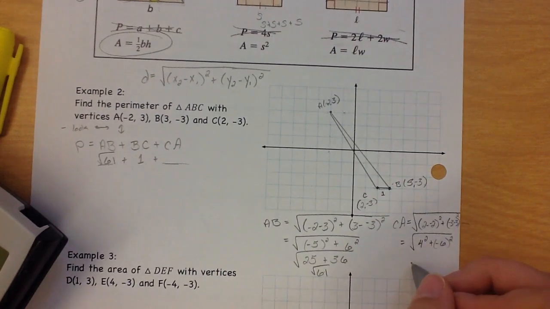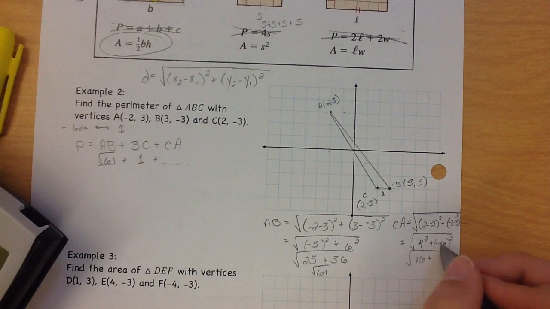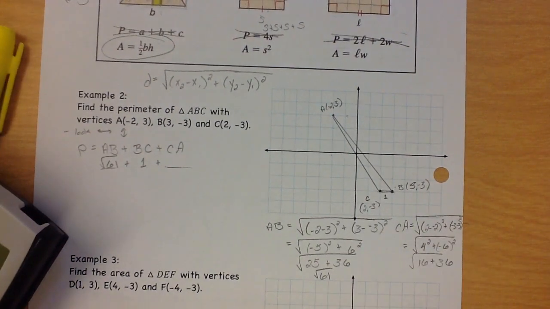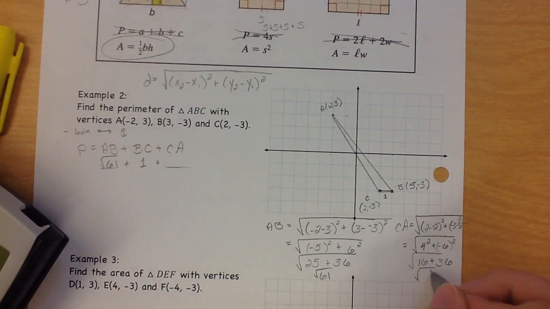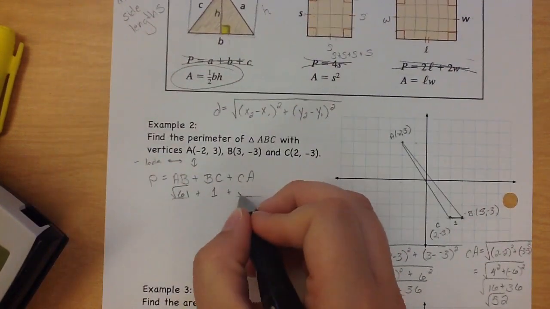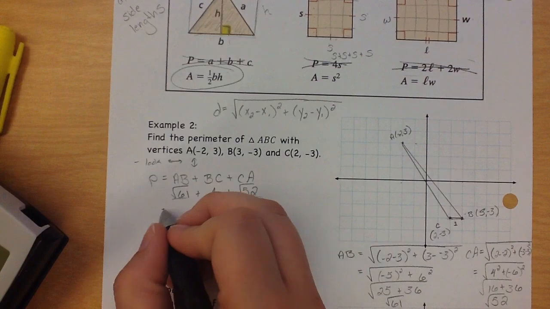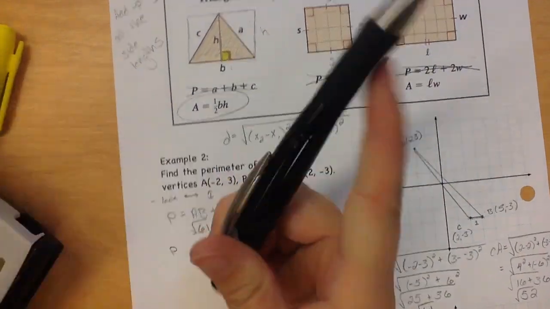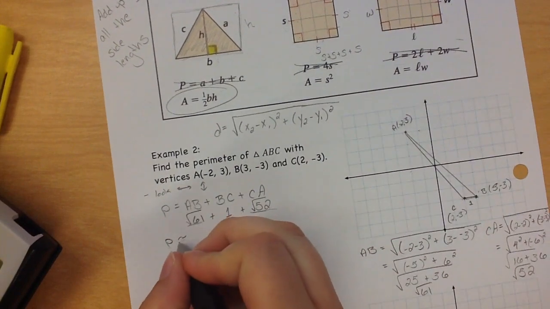So 4 squared is 16. -6 squared, -6 times 6 is 36. 16 plus 36 gives me the square root of 52. So we only want to approximate once, so I'll say P then. And since we're going to approximate, we're going to round, I'll use the approximately.